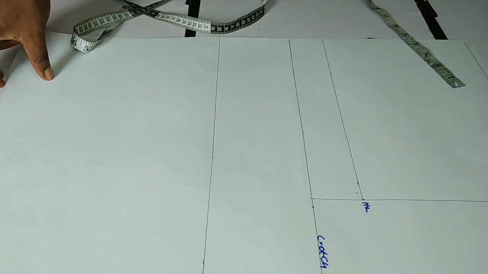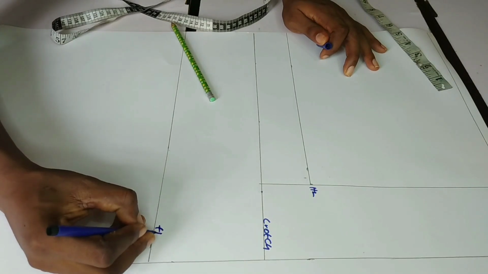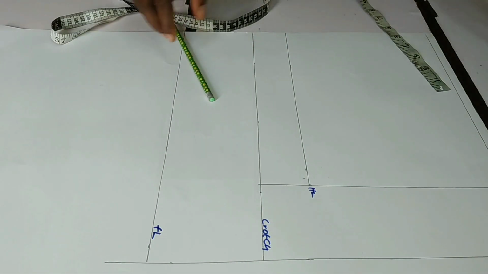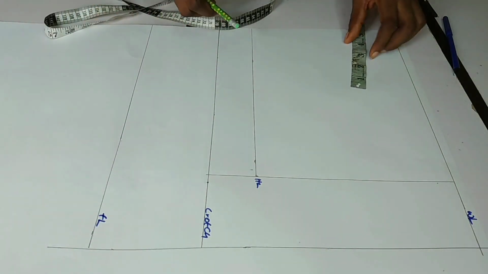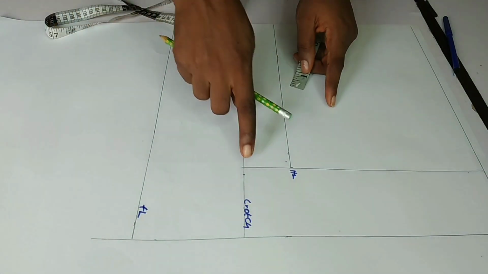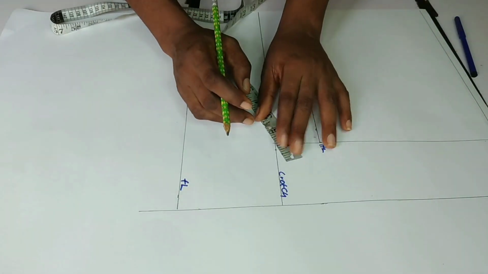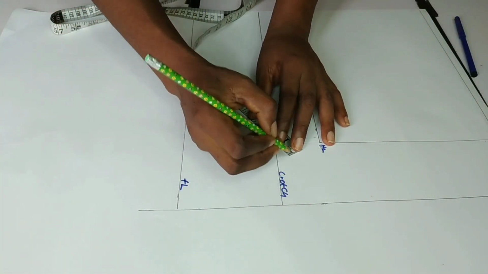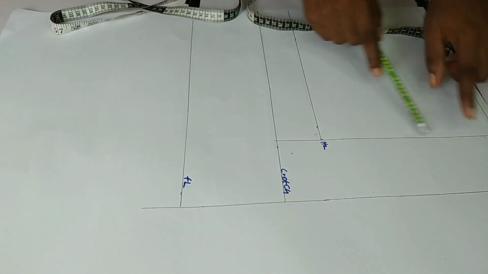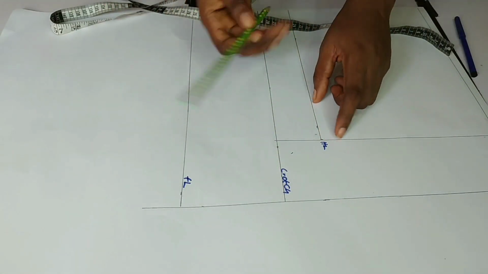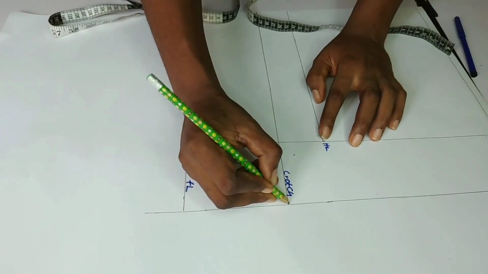All right, so this is what we have. We are going to call this the full length. All right, so having gotten this, the next thing we are going to do is get our crotch curve. Okay, so to do that, on this line you are going to come out on this angle here. You are going to go out on this angle by 1 inch. Okay, so when you have gotten this, you are going to connect this line from this point here to this angle, to the end of your pants.